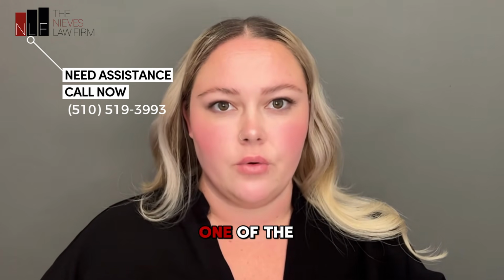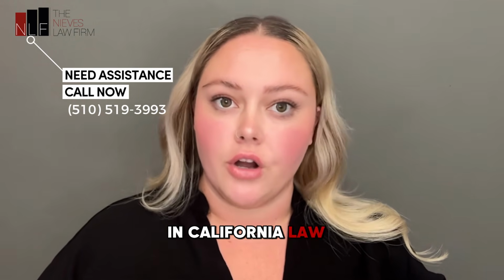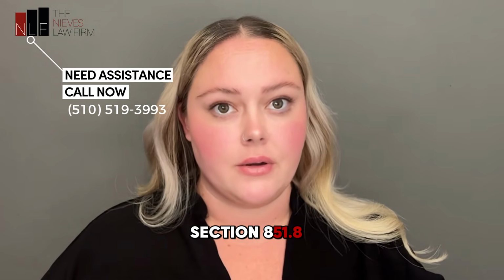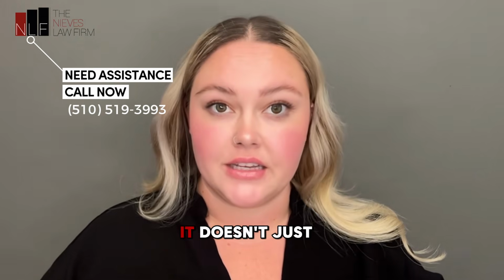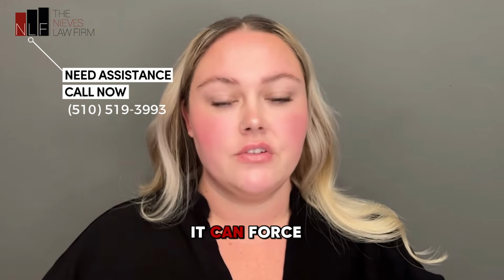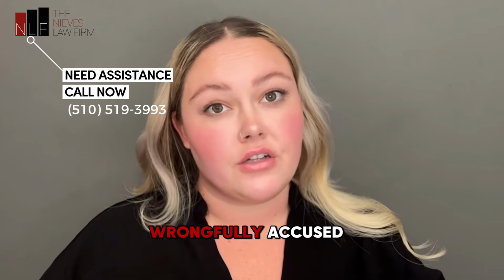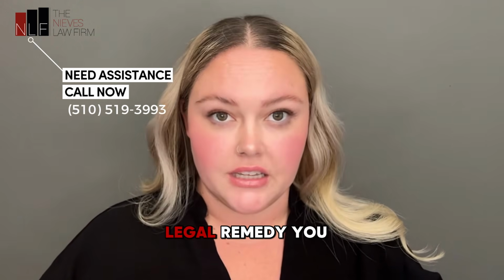Today, we're breaking down one of the most powerful tools in California law, a motion for factual innocence under Penal Code Section 851.8. When used correctly, it doesn't just hide your arrest record, it can force the government to seal and destroy it entirely. If you were wrongfully accused, this may be the most important legal remedy you have.